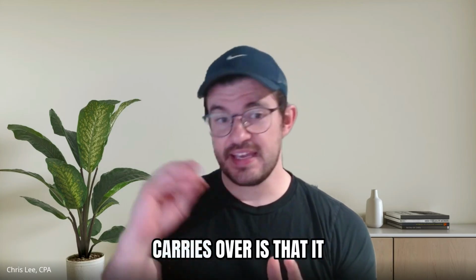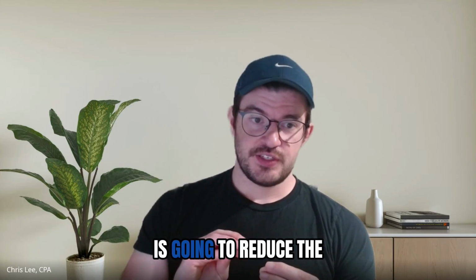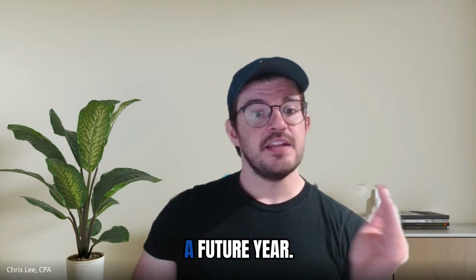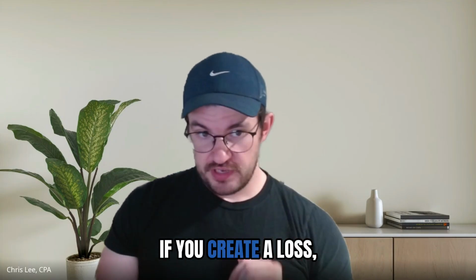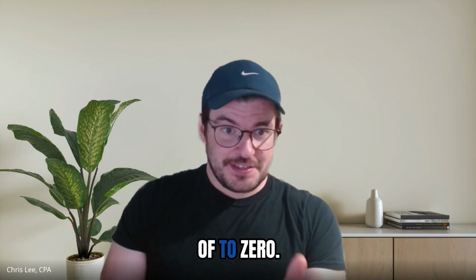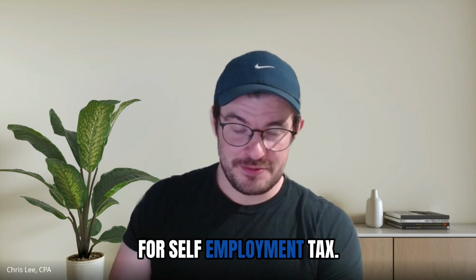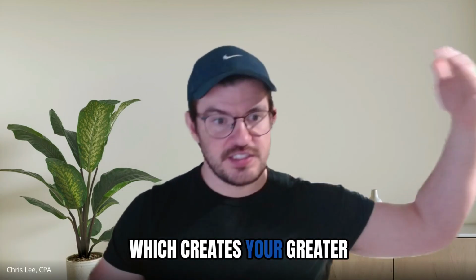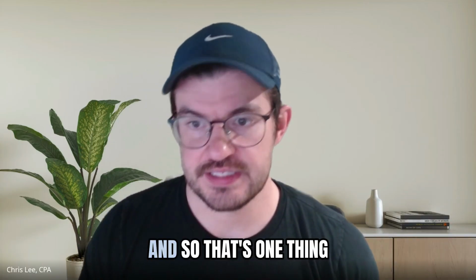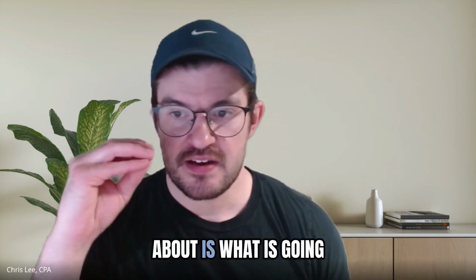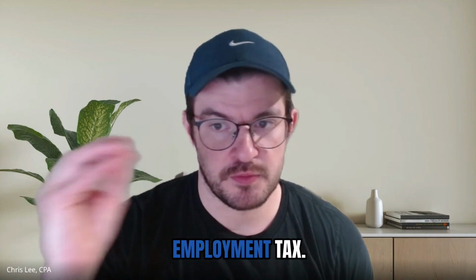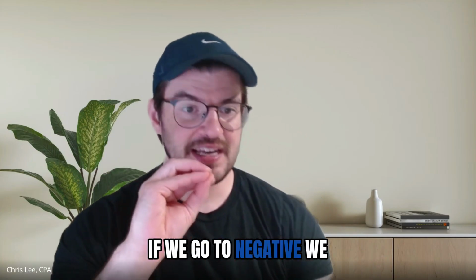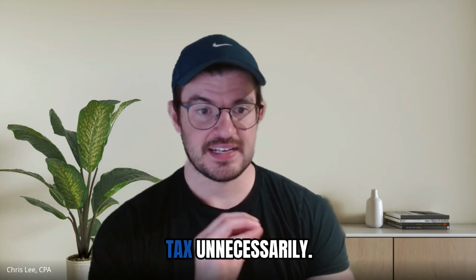Section 179, the way it carries over is that it is going to reduce the self-employment income and the related tax in a future year. Bonus depreciation, if you create a loss, it only takes you to zero. You don't get a credit or any sort of refund for self-employment tax. And then you've claimed all those deductions now, so you've reduced your deductions in the future, which creates greater exposure for self-employment tax. And so that's one thing that we need to think about, is what is going to happen to our self-employment tax. This is where going to zero might be what we want. We don't want to go to negative, though, because if we go to negative, we might be increasing our lifetime self-employment tax unnecessarily.